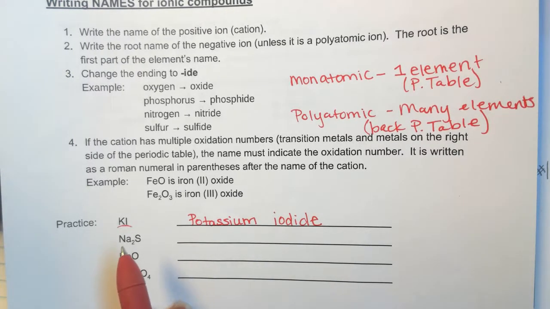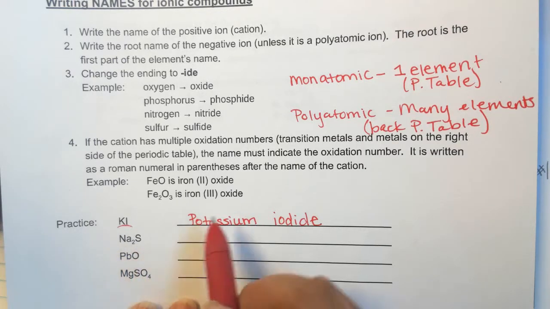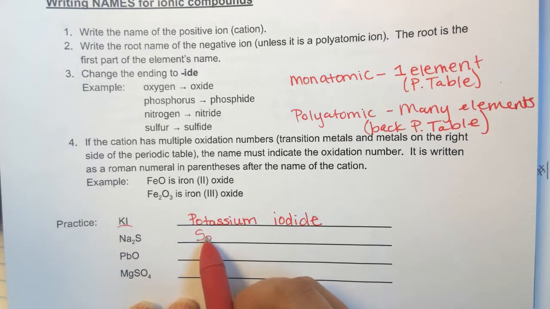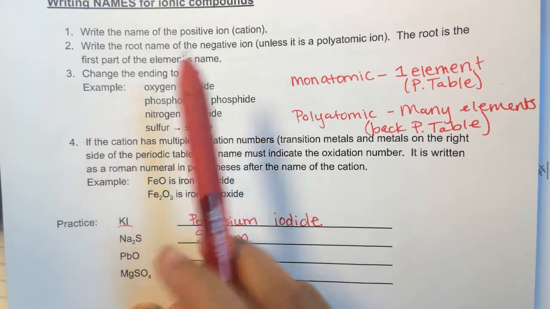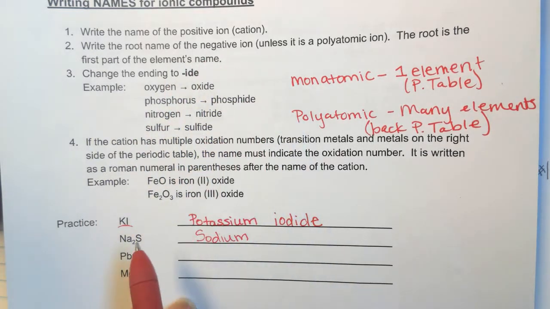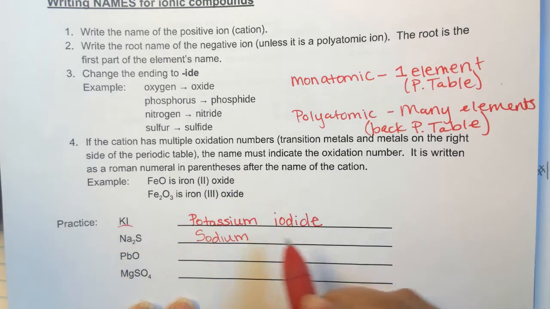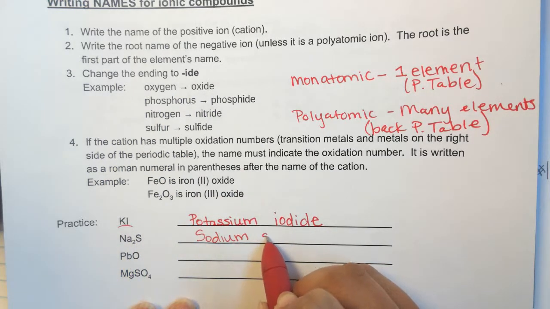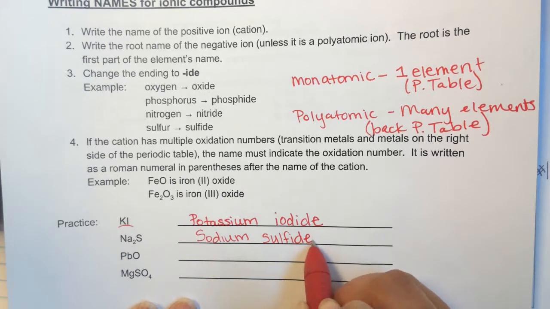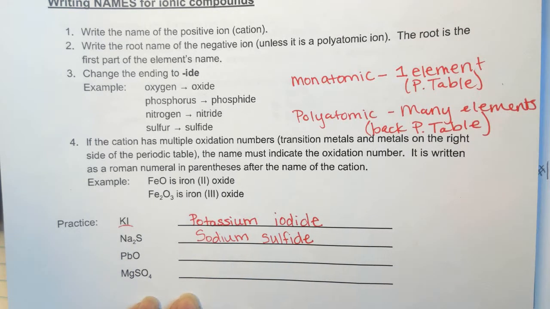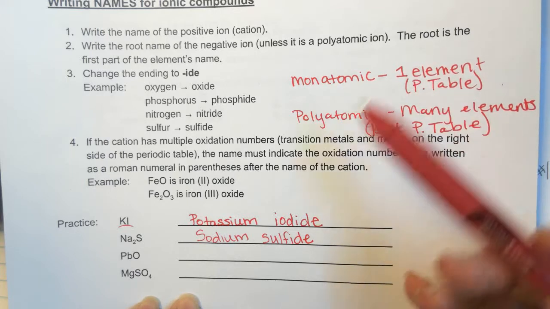Alright, now I'm looking at sodium. Sodium, of course, is my positive cation. In the second step, I'm going to write my negative ion, which is sulfur, and I'm going to change its ending to what? Sulfide. Okay. And so the trick to this is that you just follow these steps.